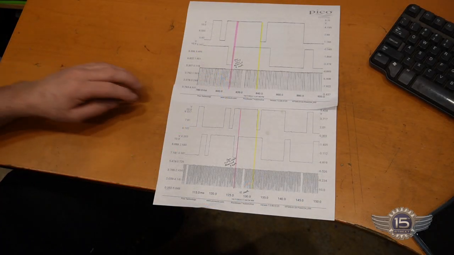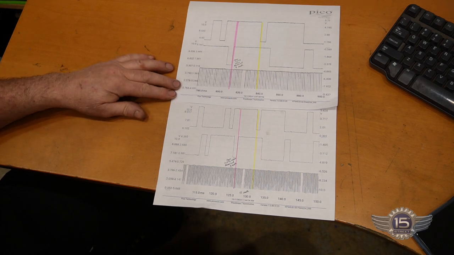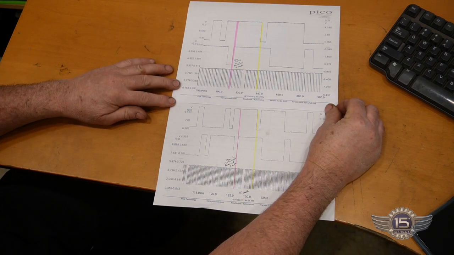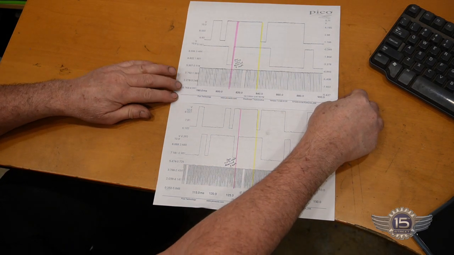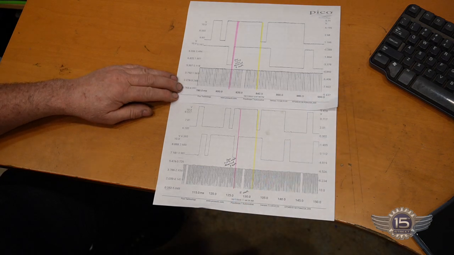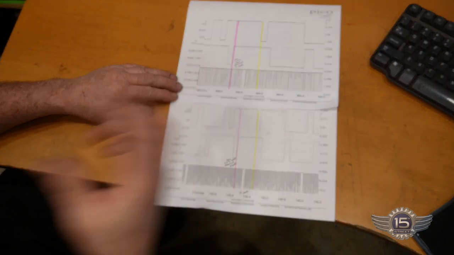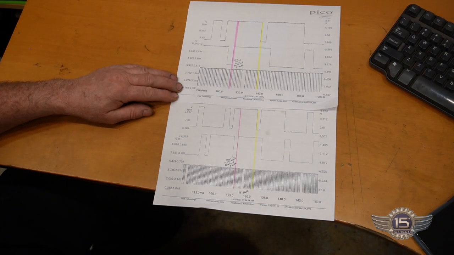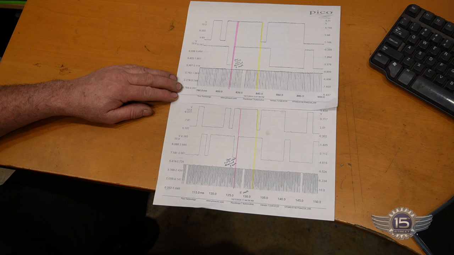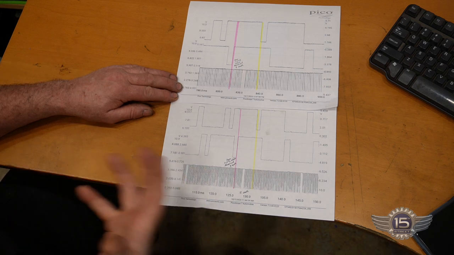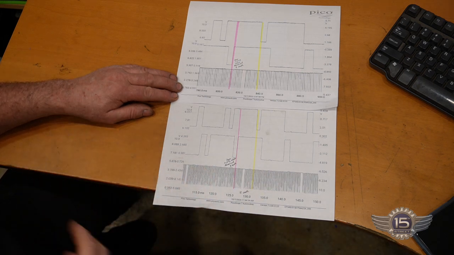All right, so I'm going to attempt to show you what I found on this, which points us to a timing chain issue. These are printouts of the Pico. I'm not great on some of the features of the Pico. I can use it for diagnostic purposes, but saving patterns and then bringing them back up, I get lost in the menu.